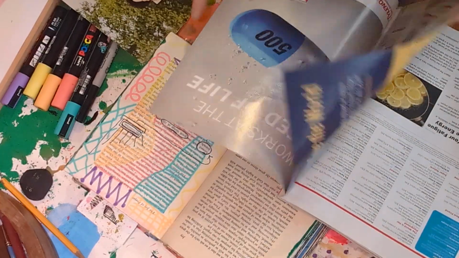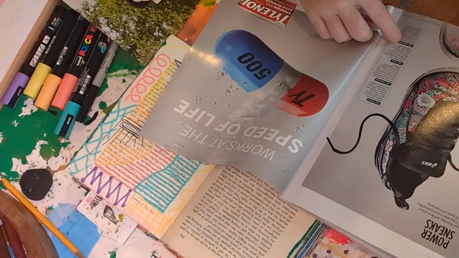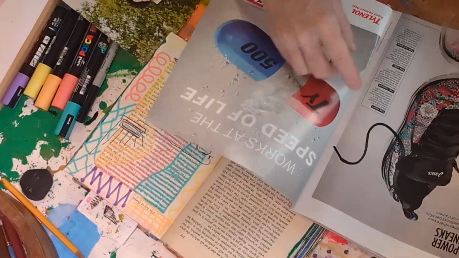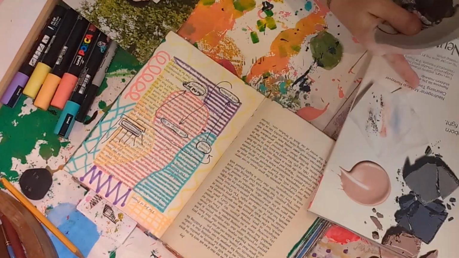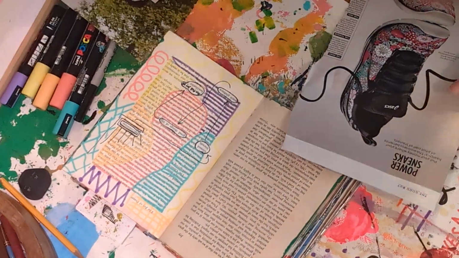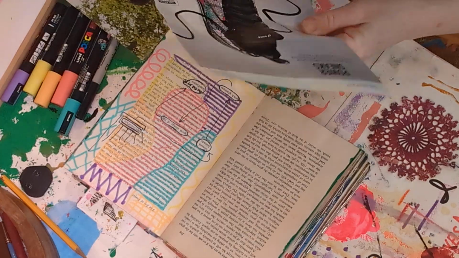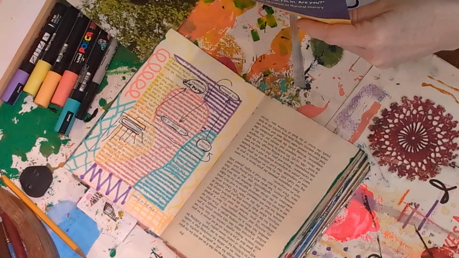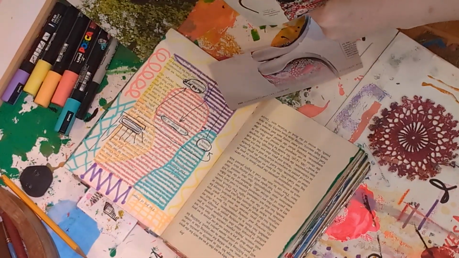All right, so I think I'm at the end. Oh, ooh. That's also cool. So let me pull that out. Okay, so now what I have are some collage elements. Get my scissors. Mostly I like to tear my collage elements, but since I know exactly what I want from here, I'm just going to go ahead and cut it.